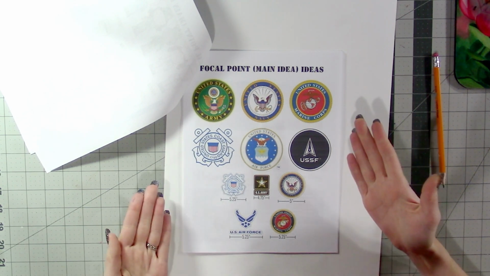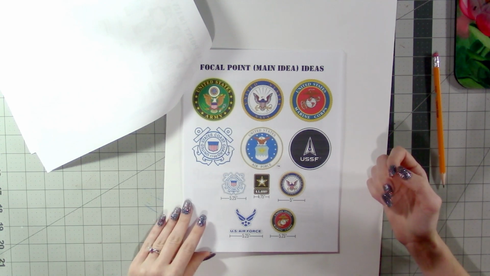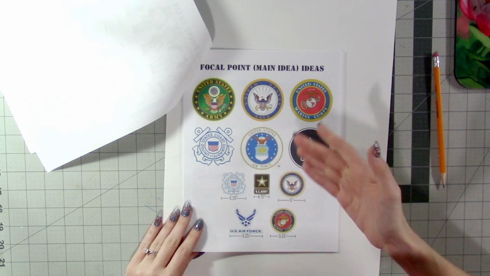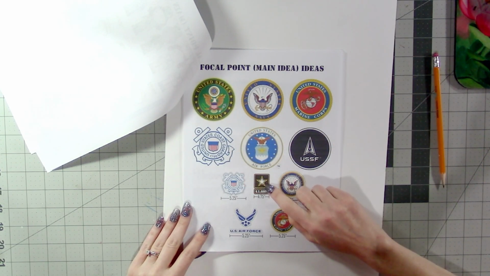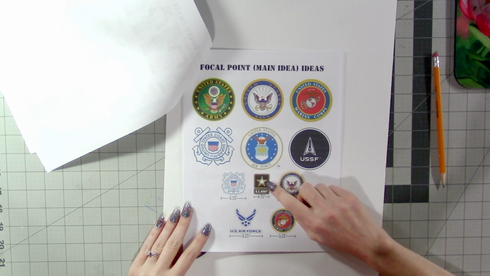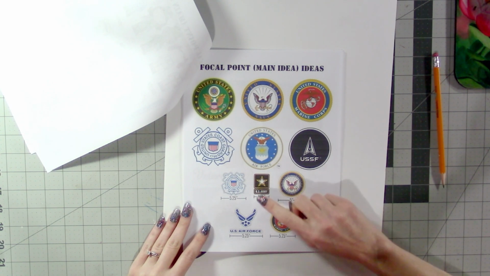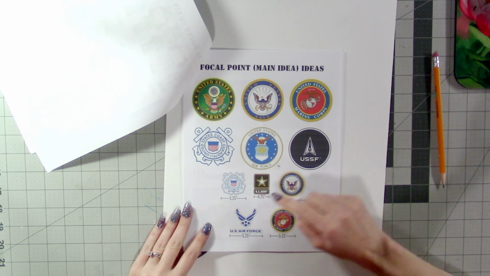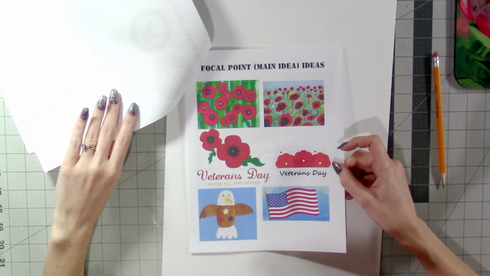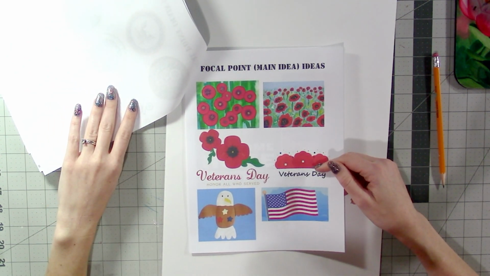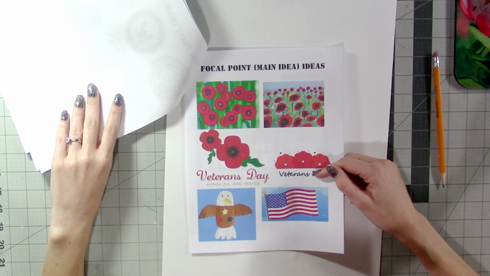What is a symbol? Yeah, it's something that represents something else, a picture that means something. So if you drew this, what would that symbolize? The Army. Good. What if you drew a poppy? Yeah, that also represents Veterans Day.